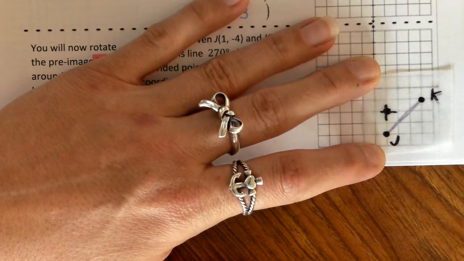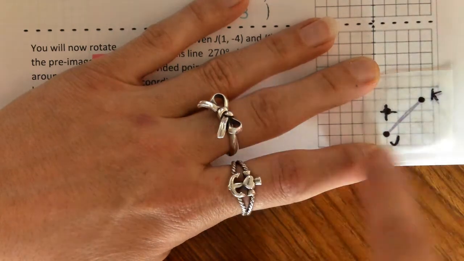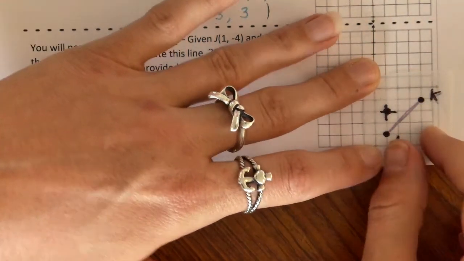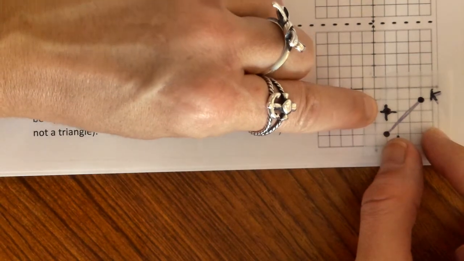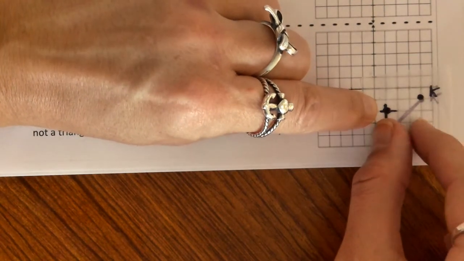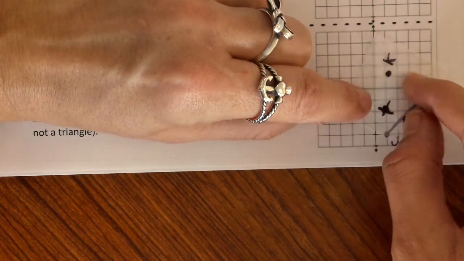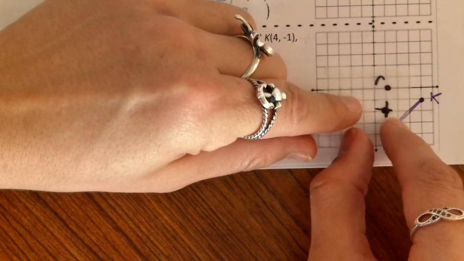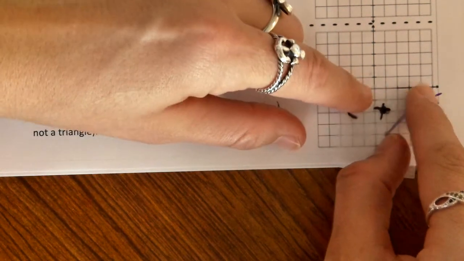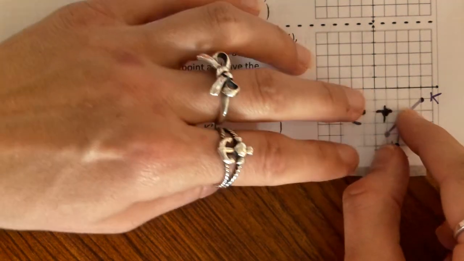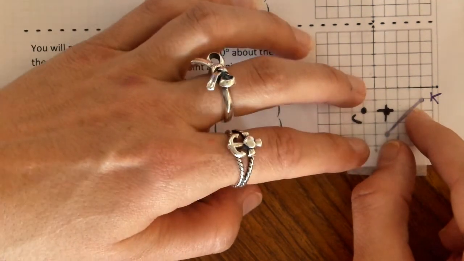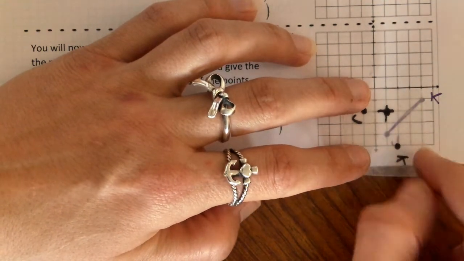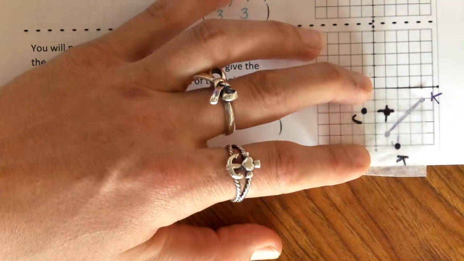Now we're going to go 270. Remember, counterclockwise, and 270 is 3 of the 4 turns. So focusing on this point of the center of rotation, making sure it stays where it is, we're going to go 1, 2, and 3. Make sure the center of rotation is lined up. Make sure that your little crosshairs, that little plus sign, are lined up. And then we can see where point J prime and K prime are.